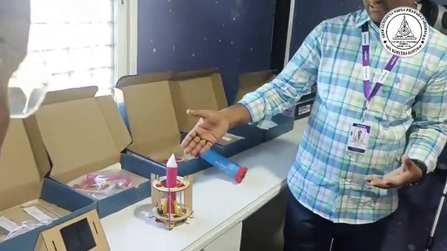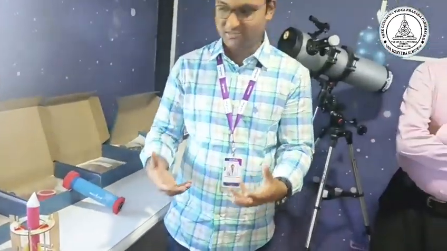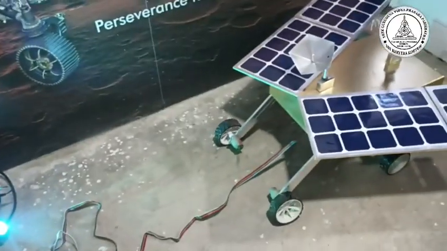So here you can see the rocket making kit. We have a launcher as well as a rocket, and here they will understand how the rocket will be launched using the tension mechanism. Just safely, they are not burning anything. So it can move back and forth.